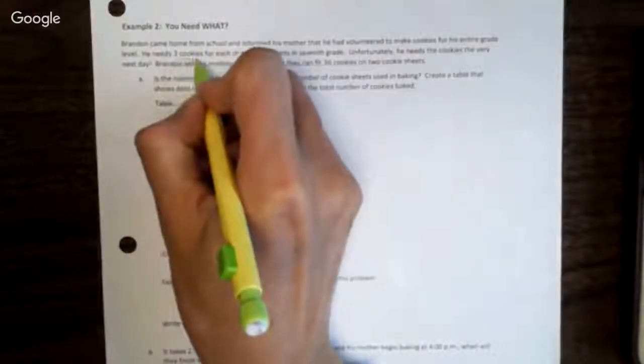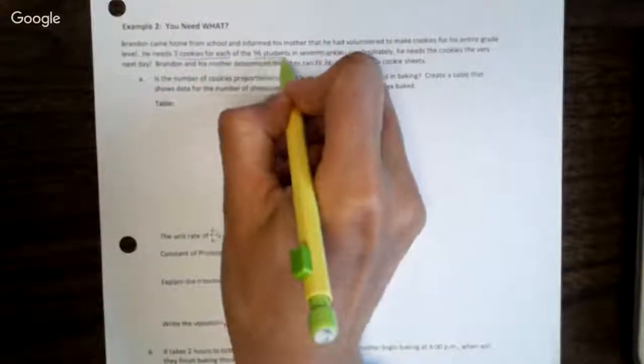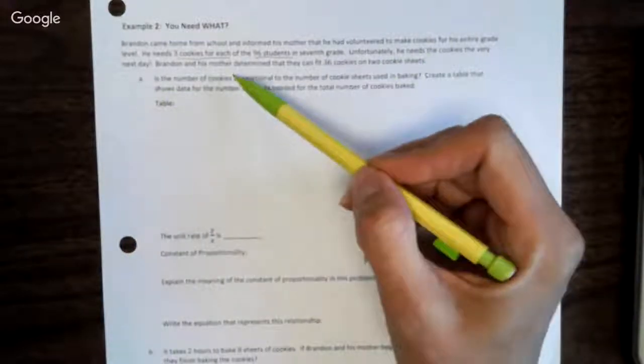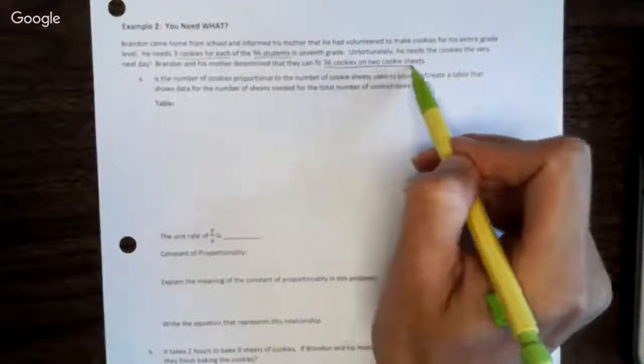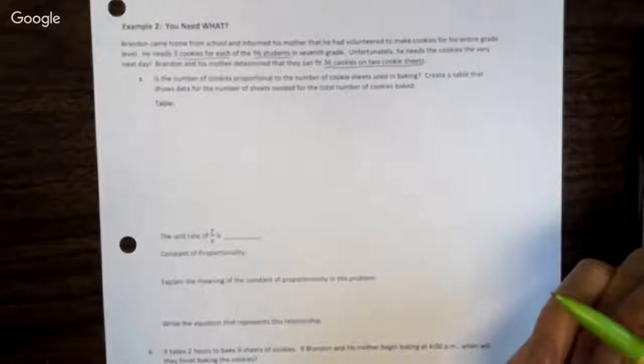Example 2 says, Brandon came home from school and informed his mother that he had volunteered to make cookies for his entire grade level. He needs 3 cookies for each person, and there are 96 students. Unfortunately, he needs the cookies the very next day. So Brandon and his mother determined that they can fit 36 cookies on 2 cookie trays. So is that a proportional relationship? Now remember from the first page, proportional relationships are when all the unit rates are the same.